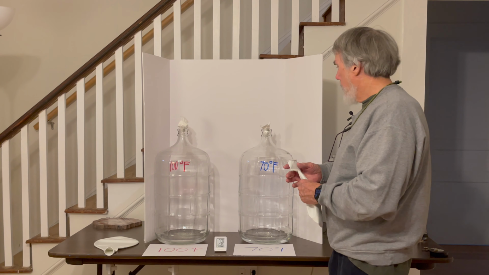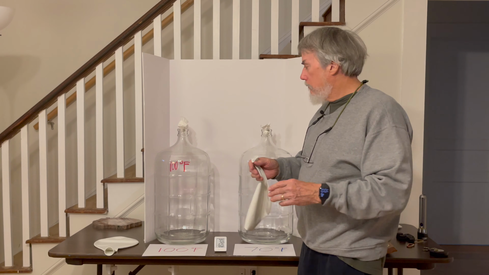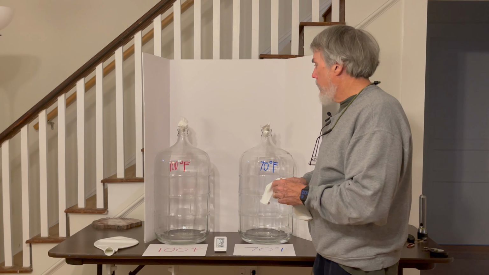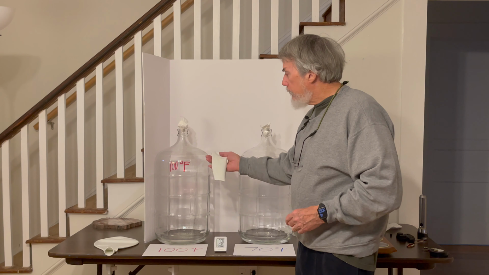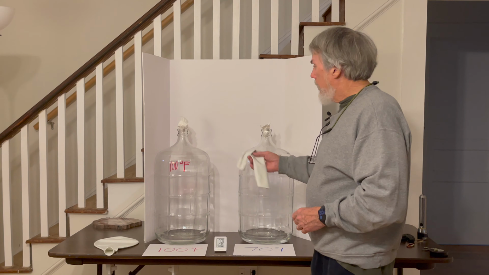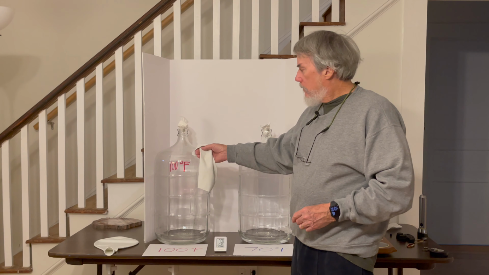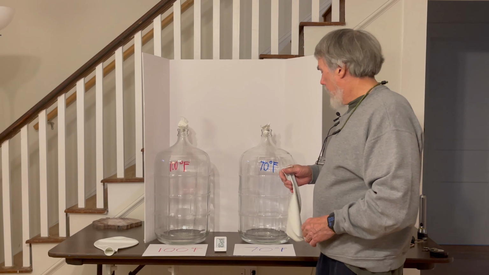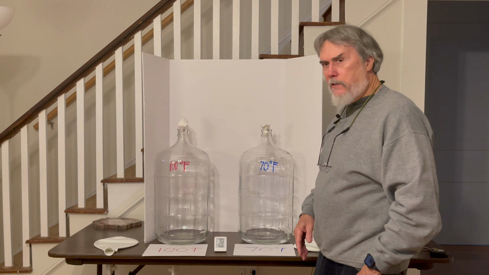And see, because water vapor is condensable, oxygen and nitrogen in the atmosphere are not. And so if there's really more moisture in here at 100 degrees F than there is here, this balloon should inflate more. So we'll test that and see if we can demonstrate it with this. And we'll see what happens. So we'll give it a go.